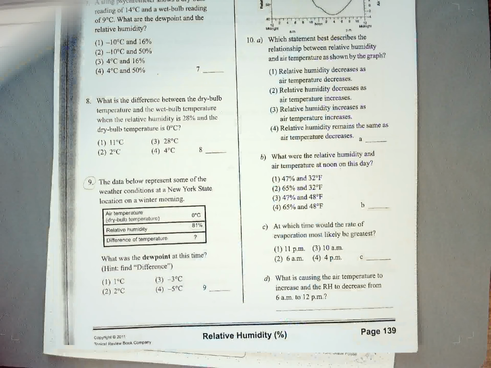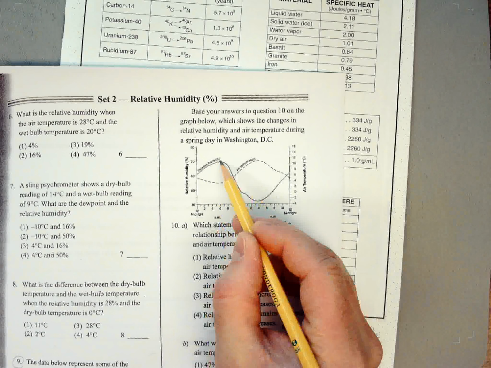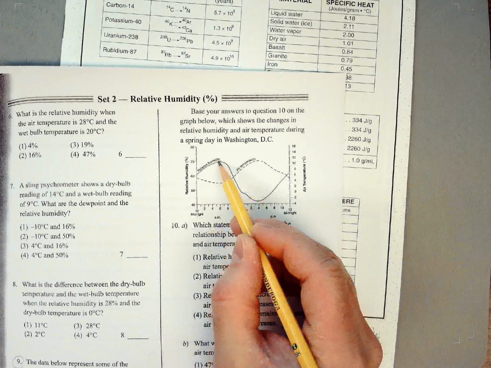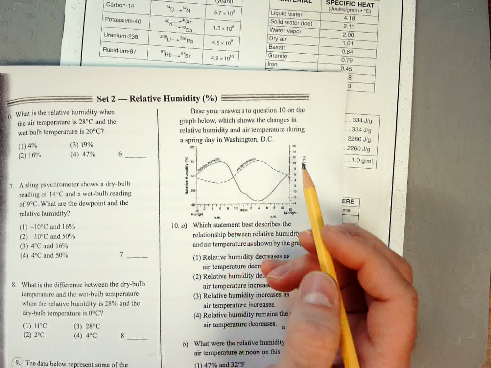One of the things, sometimes you'll see these things in graphs. The higher the relative humidity, the more likely it is to rain. When the humidity gets lower, it's less likely to rain. So you can kind of see that relationship. When the temperature gets higher, that makes the humidity get lower, because when the temperature gets higher, it's like making the cup bigger and it can hold more liquid.